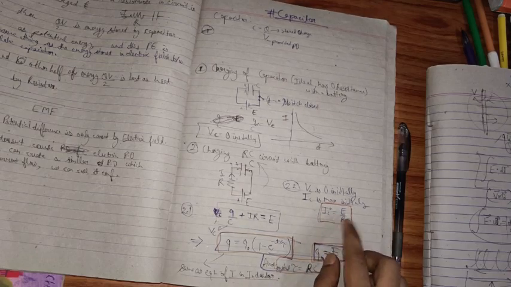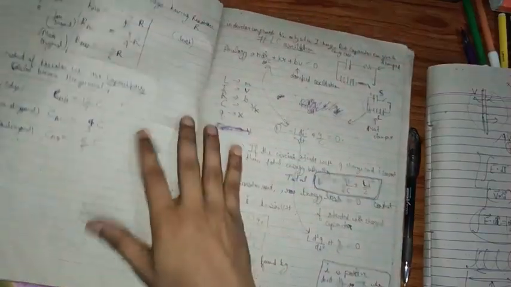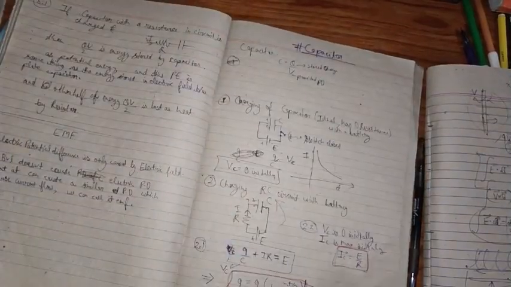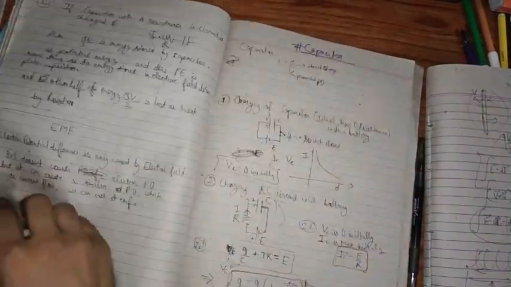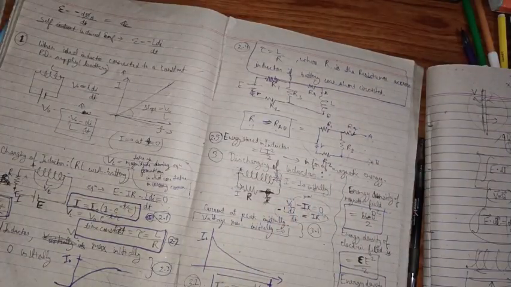Now there are some cases: if there are capacitors arranged in the cubical form, then in that case the main diagonal will have capacitance equal to 6 by 5 C, the face diagonal will have 4 by 3 C, and the edge will have capacitance 12 by 7 C.